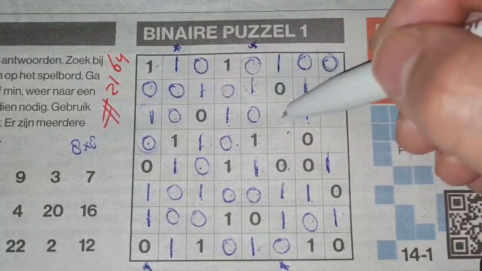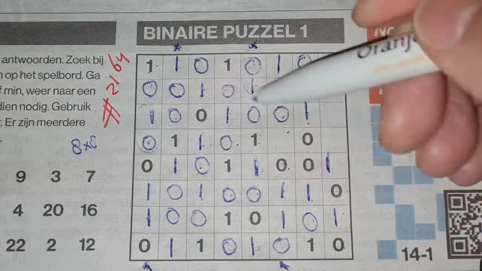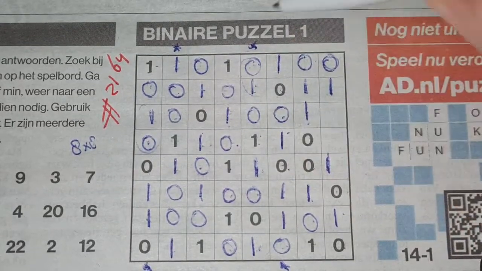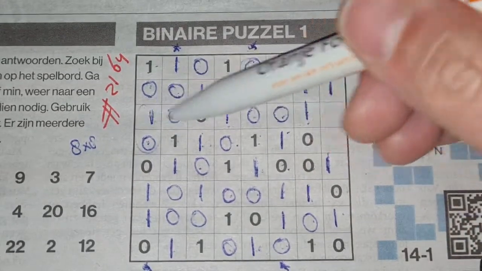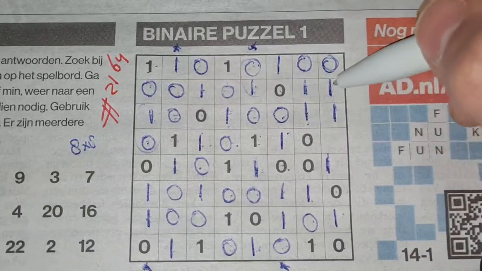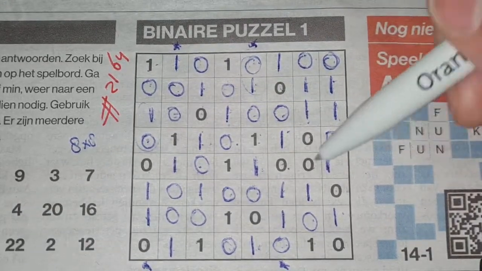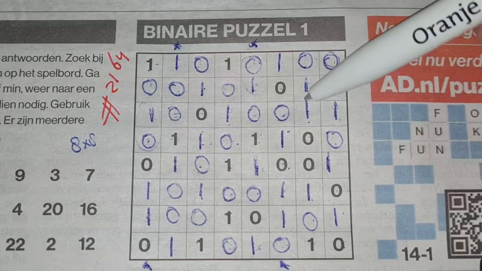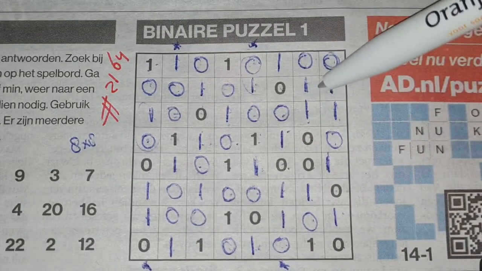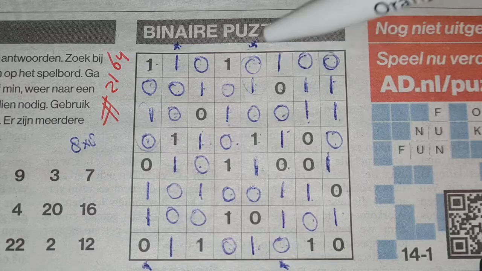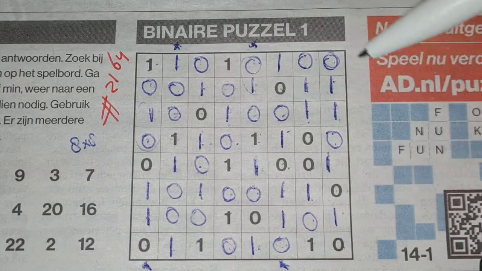We have a 1 here, this should be an O. We have a O there, this should be a 1. Now we have 4 O's, so the rest are 1. Double 1 here, no there, no. Finished in 5 minutes with 2 times, yes, twice comparing.